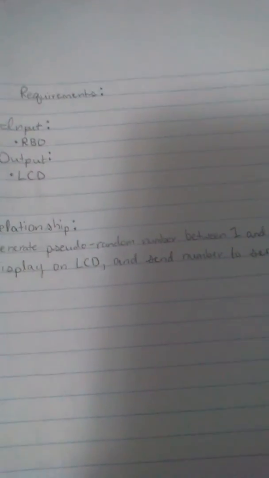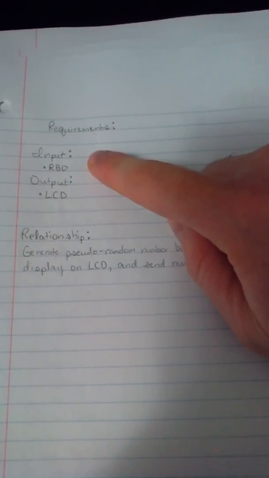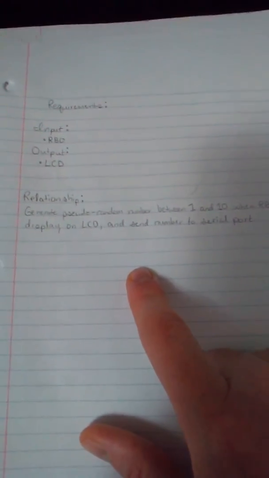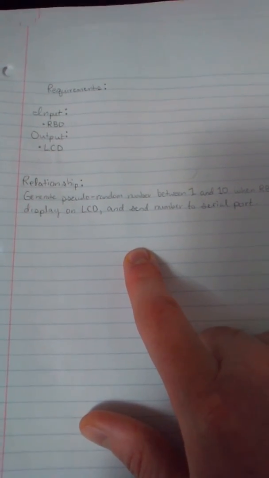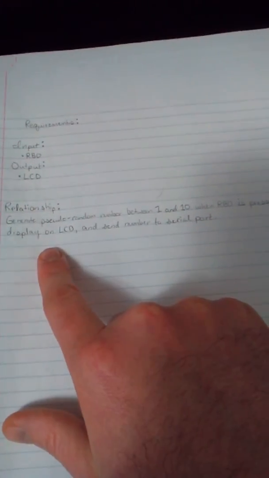Okay, this is my Embedded Systems homework number 8 project, problem number 3. For my requirements, I'm going to have my input set to RB0 and my output to the display. My relationship is going to be, I'm going to generate a pseudo-random number, and I say pseudo-random because it's dependent upon the press of my finger, as well as a timer 2 interrupt set to every 1 millisecond. We're going to generate a pseudo-random number between 1 and 10 when RB0 is pressed, display that number on the LCD, and send the number to the serial port.